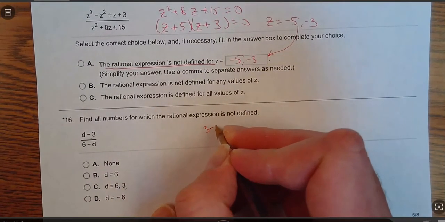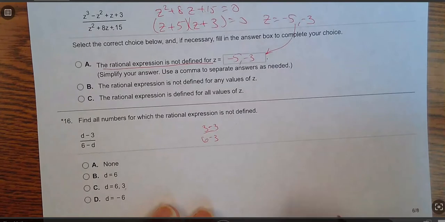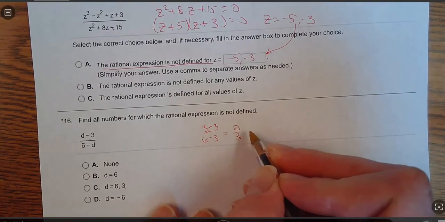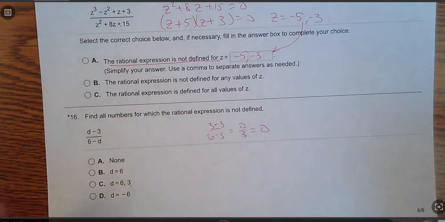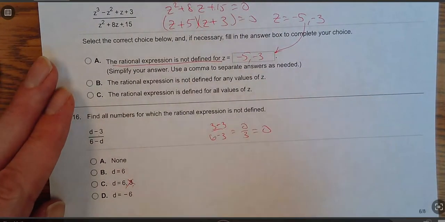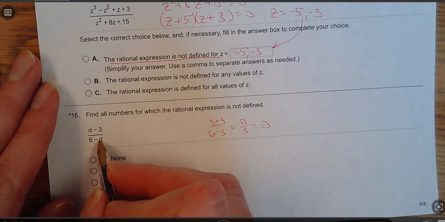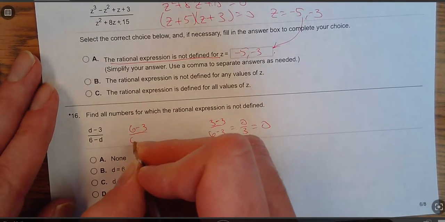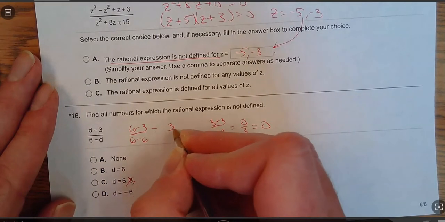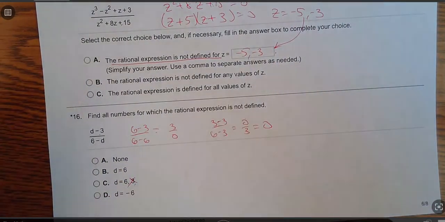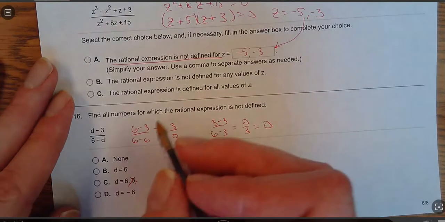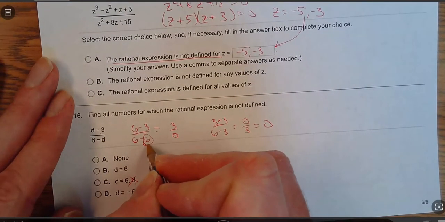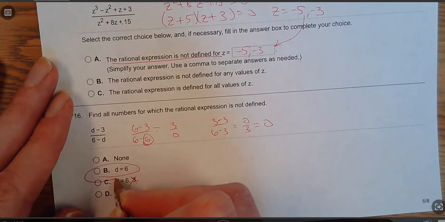Well, if I do 3 minus 3 over 6 minus 3, that's 0 over 3, which if you put in the calculator is 0. That's not undefined. That's defined. It's 0. It's nothing. So it's not that. But what would I plug in to make that equal 0? Well, if I plugged in a 6, so if I did 6 minus 3 over 6 minus 6, that'd be 3 over 0. If you type in a calculator, it says error because you can't do it. So 6 is a number I plugged in, positive 6.